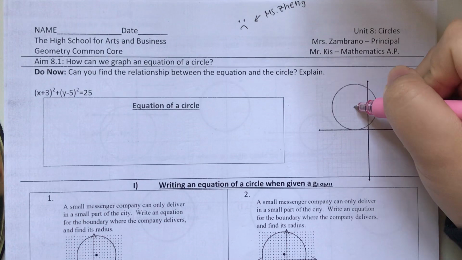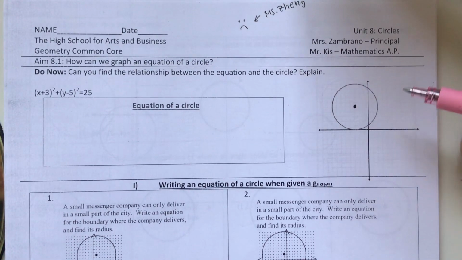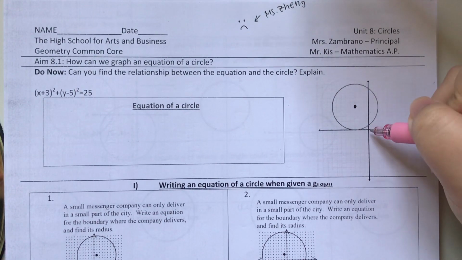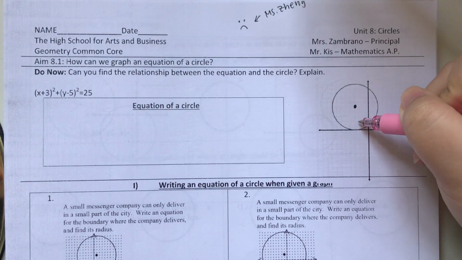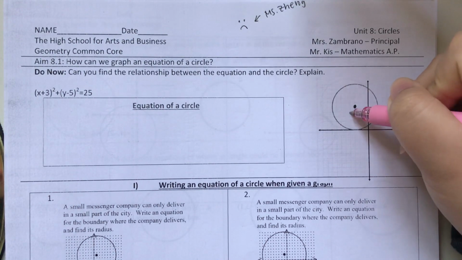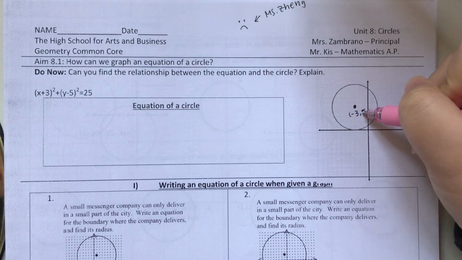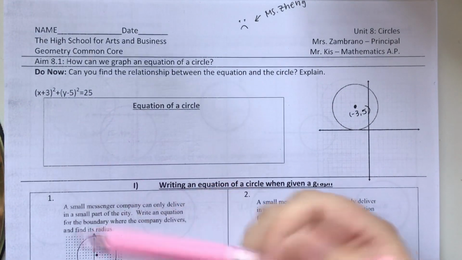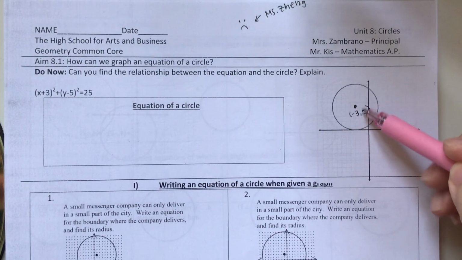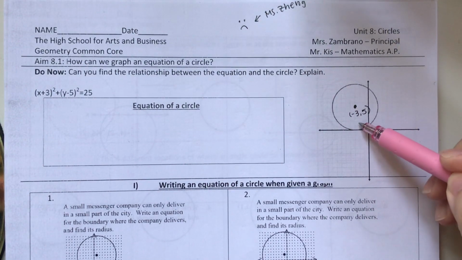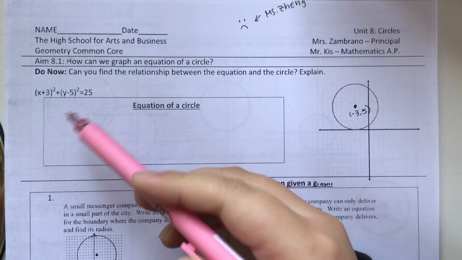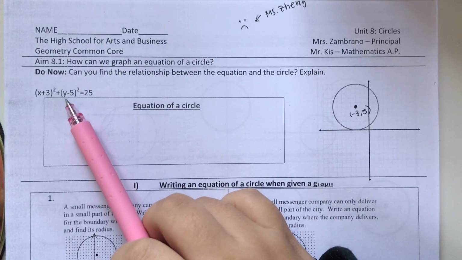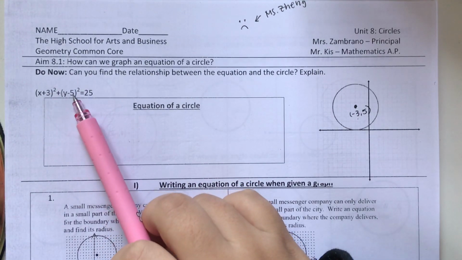So this is the center. Let's count: 1, 2, 3, 1, 2, 3, 4, 5. So this should be at -3, 5. You guys don't have this on your paper, but let's just look at it. The center of this circle is at -3, 5, and the equation of this circle has 3 and -5.